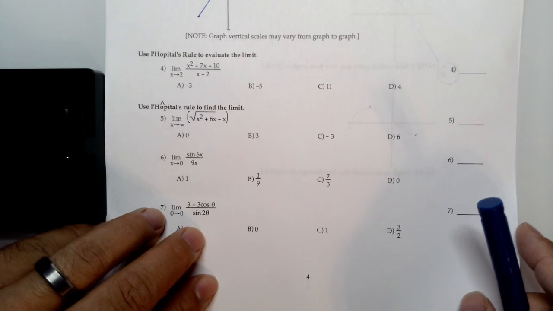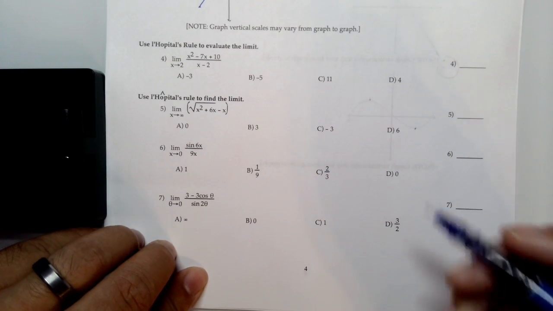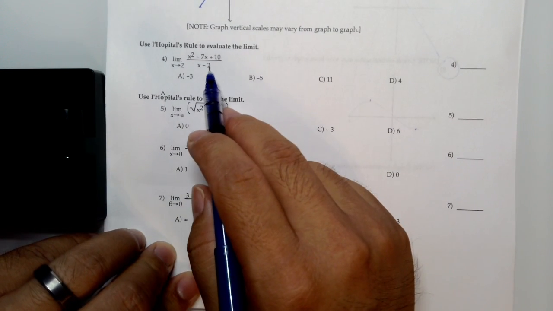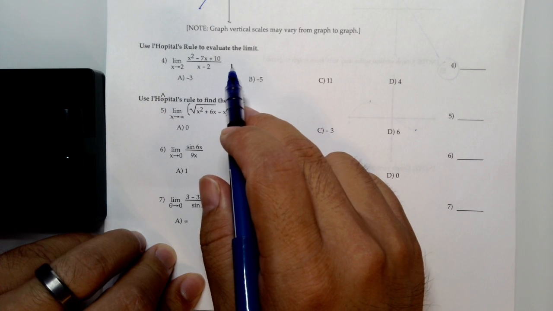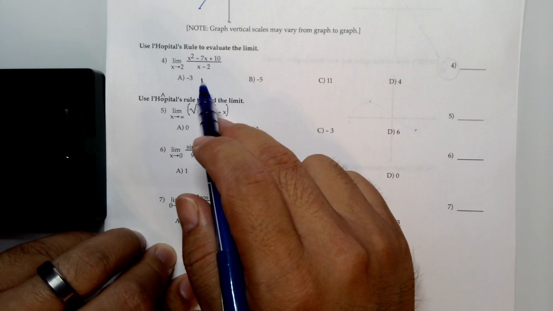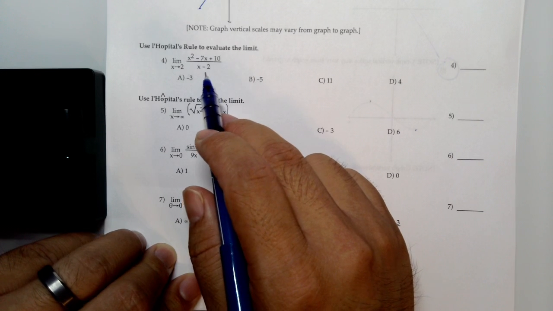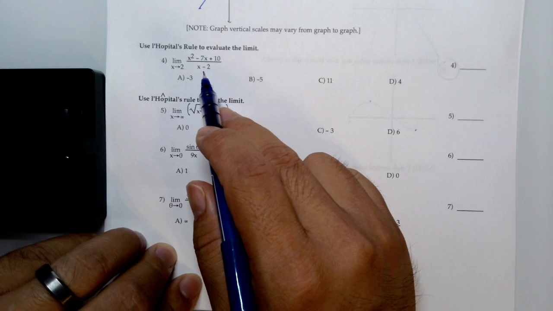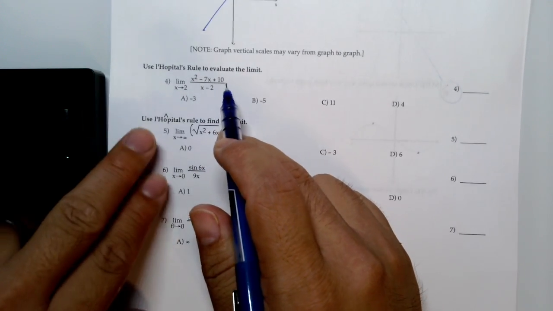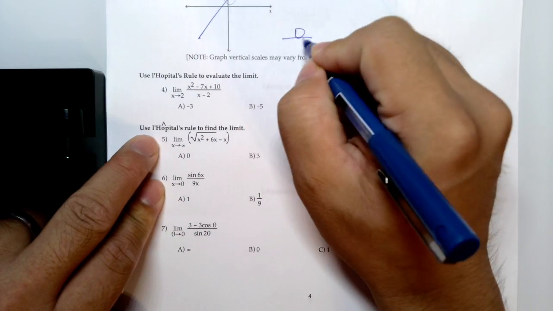Let's keep going to number 4 and the following. Number 4: using L'Hopital's rule to evaluate this limit. If you plug in, the top gives you 0 and the bottom also gives you 0, so the indeterminate form is 0 over 0.